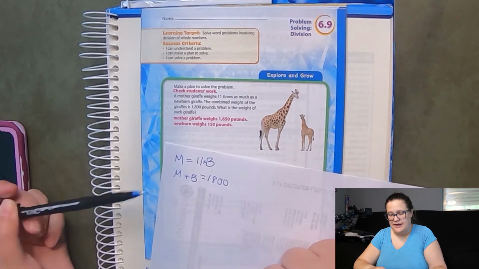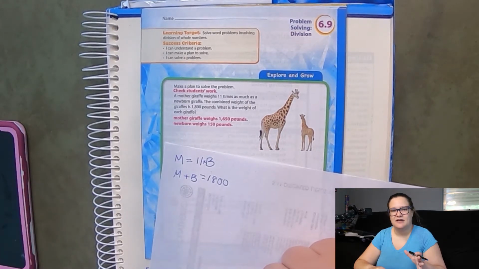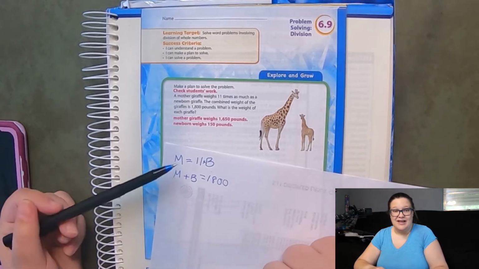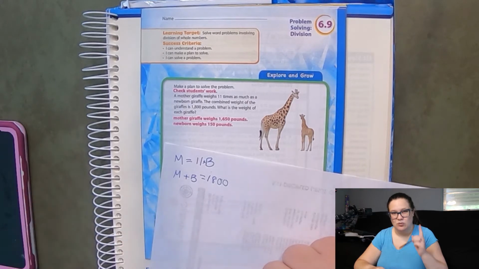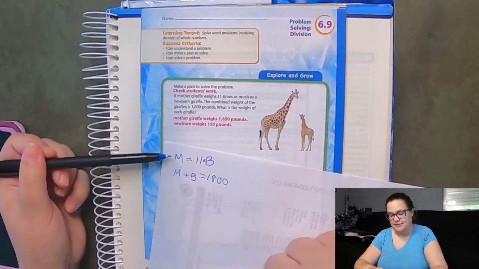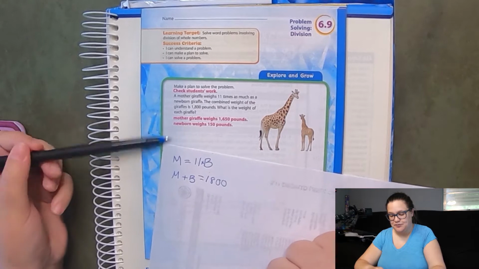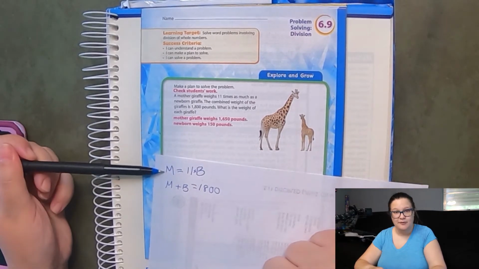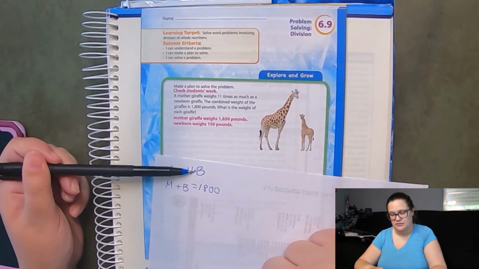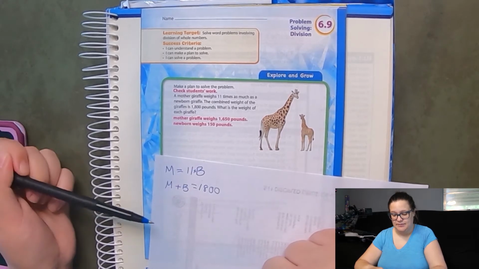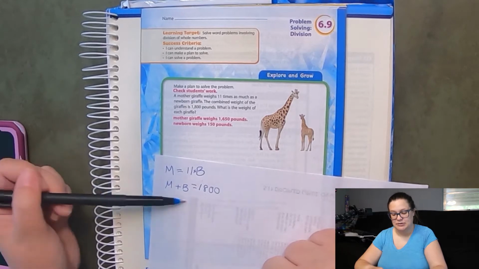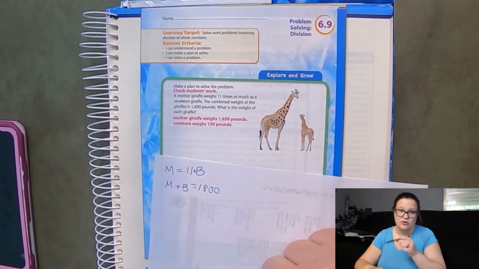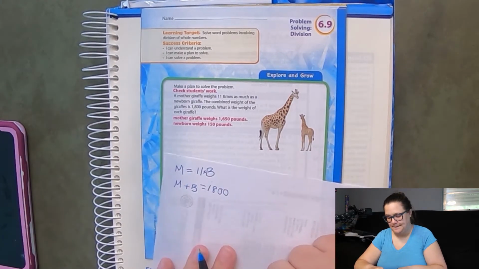Now this is a little bit different than what we've done before. This is looking a little more like if you ever watch the 8th graders do their math up on the board. But we'll get through it, okay? So here's our plan. So write this down here. So M for mom equals 11 times B, 11 of the baby. And mom plus baby equals 1,800. That is our plan. Now we're going to solve our plan.